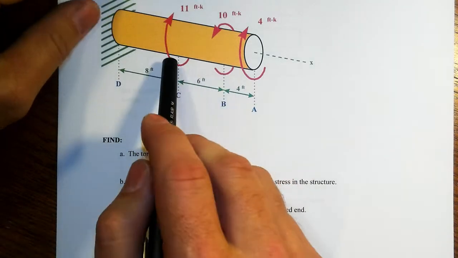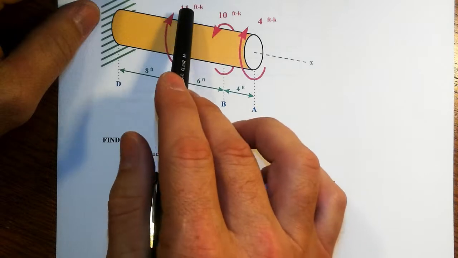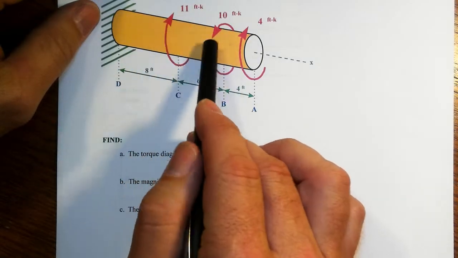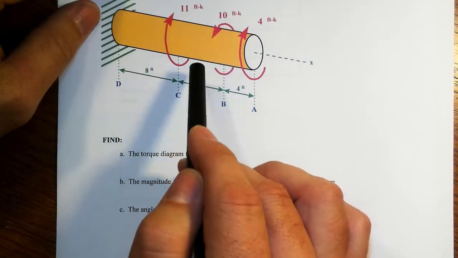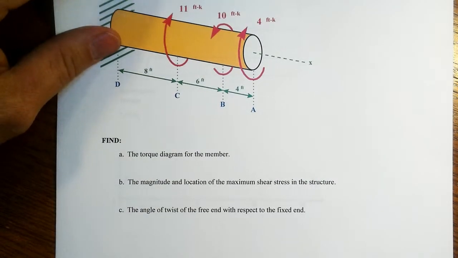Right? When I look at this, I'm going to guess that we're going to end up with a negative rotation because we have sort of a net of 15-foot kip trying to torque this thing in one direction and only 10-foot kip going in the other direction. Let's see what ends up happening.